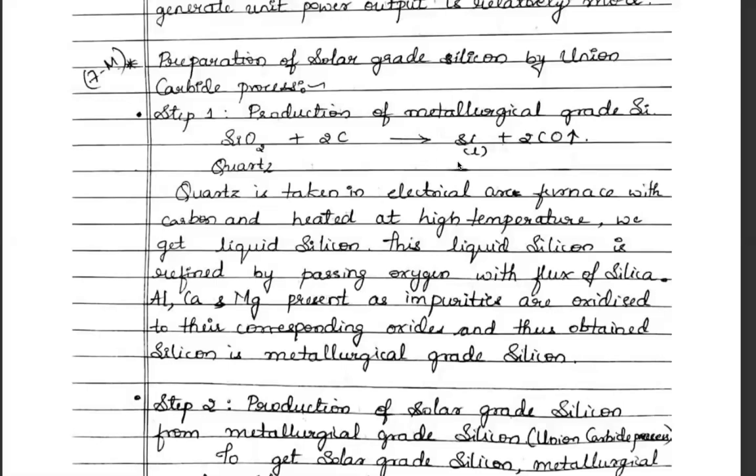They undergo oxidation and form the oxides Al2O3, CaO and MgO. The product obtained is called slag, which can be removed by gravity or mechanically. Once separated, what remains is silicon, that is metallurgical grade silicon. I hope this point is clear.